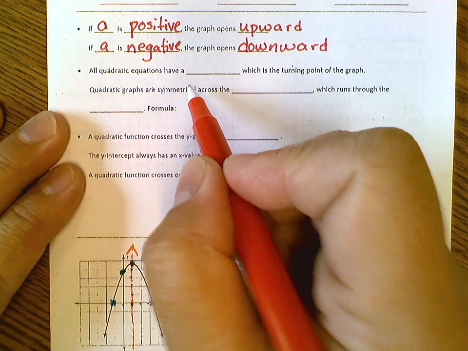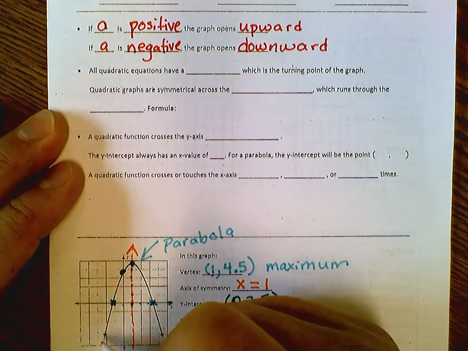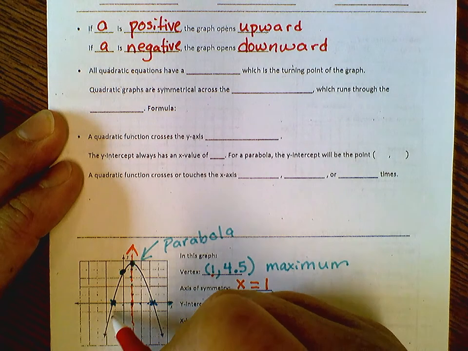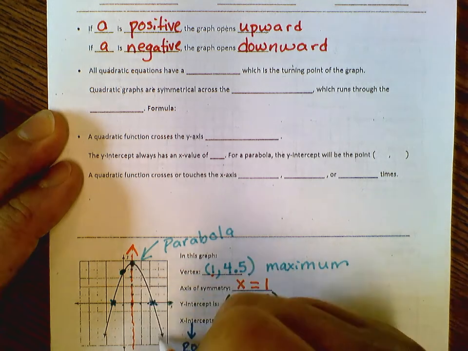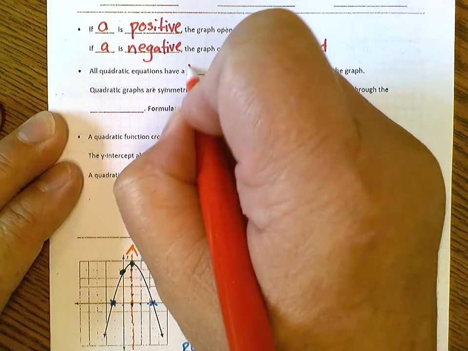All quadratics have a vertex, which is the turning point of the graph. So if you follow this graph, you're going upward until you get to the top, and then you turn and you go downward. So that turning point is the vertex.